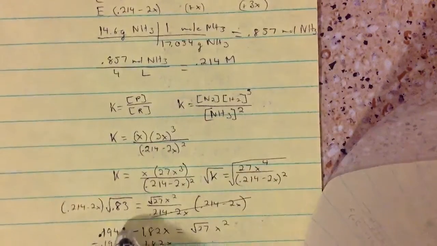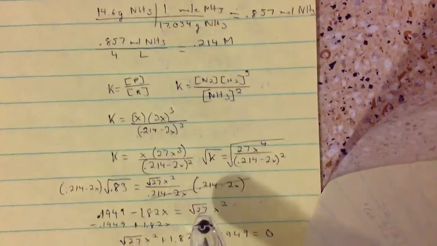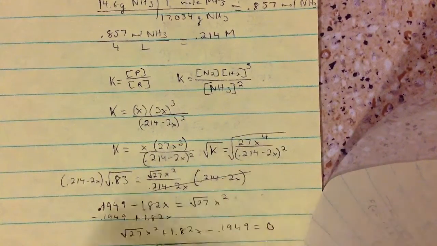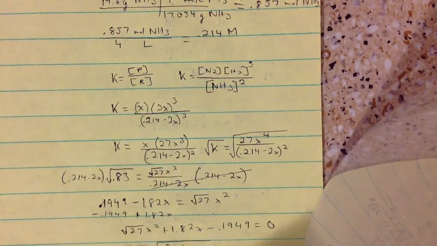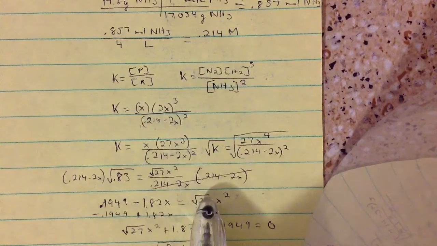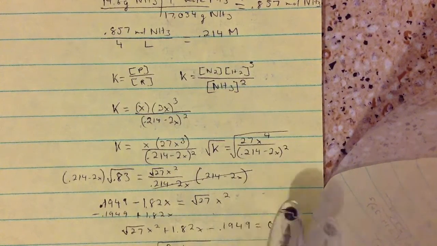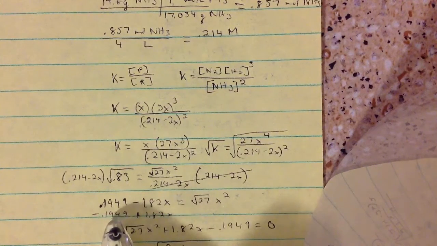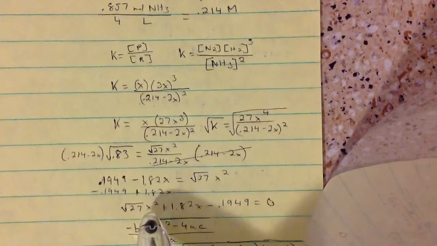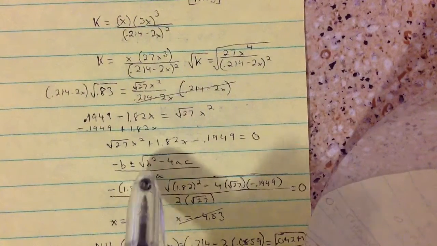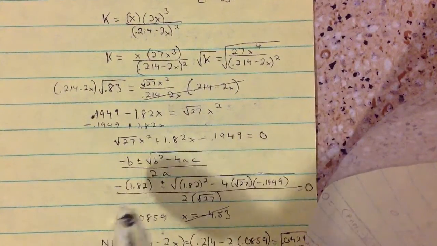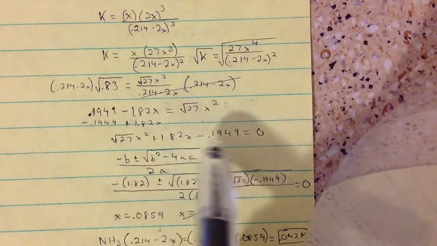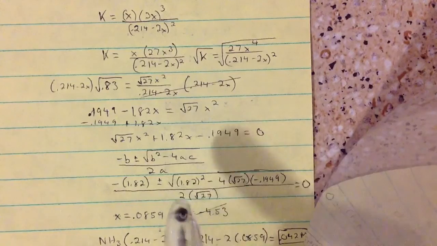Then you can multiply each side by that. K is 0.83. Multiply each side by 0.214 minus 2x, and then those cancel. Since it canceled, this is only on the right side. I want everything on one side so it can equal 0, so I add 1.82x and then subtract 0.1949. That leaves me with this. Since it's in this form, I can plug it into the quadratic equation to solve for x. This is A, B, and C, and I plug all those values into the quadratic equation.